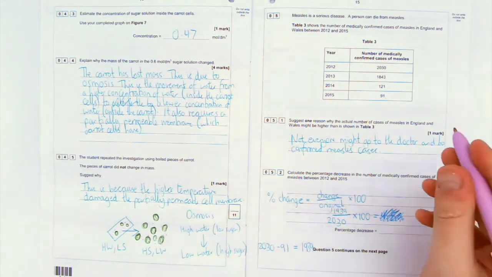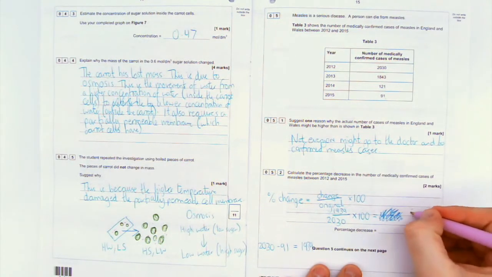Hey Siri, what's 1,939 divided by... This is what happens when you work with machines. Sorry? What is 1,939 divided by 2,030 times by 100? Here's what I found. You know what? Siri's sacked. Siri's fired. Okay, it'd be 95.5%.